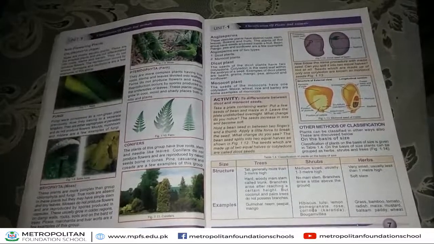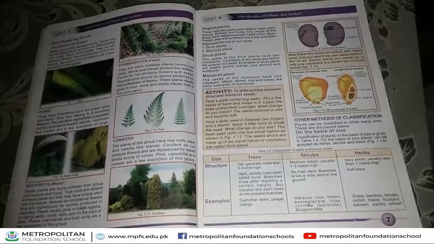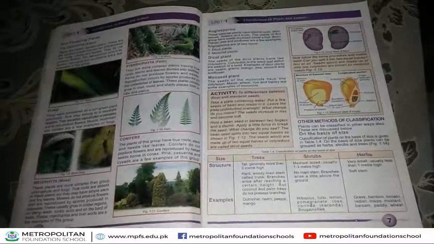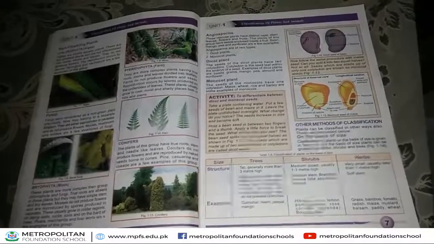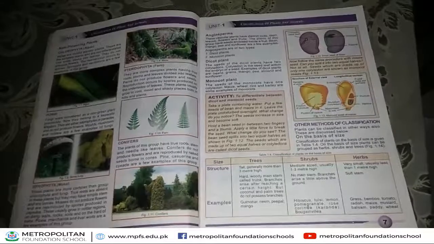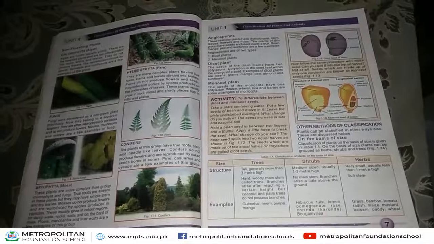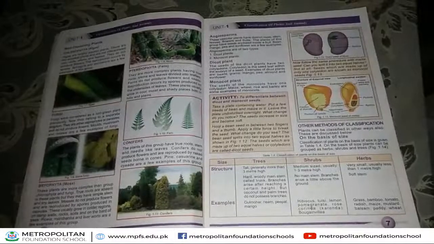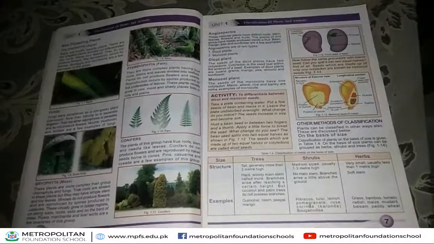Dicot plant: the seed of this dicot plant has two cotyledons. What is cotyledon? Cotyledon is a seed leaf. The leaf of the seed, the seed leaf, is called cotyledon. So the seed of a dicot plant has two cotyledons.